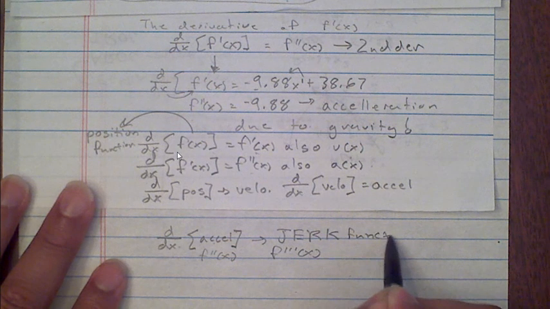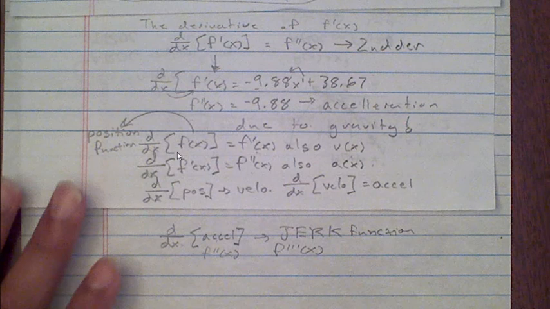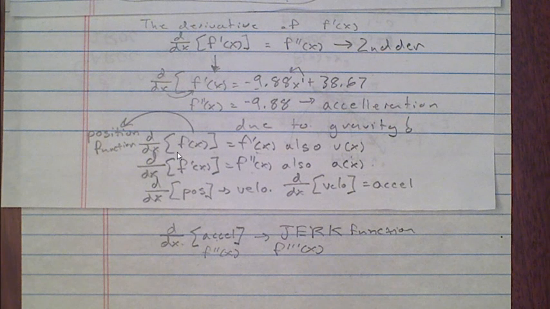So anytime somebody's being a jerk to you, all you have to do is call them a third derivative. They won't know what it means, but it'll be funny. You'll know what it means. Okay. So when in doubt, do not be a third derivative.